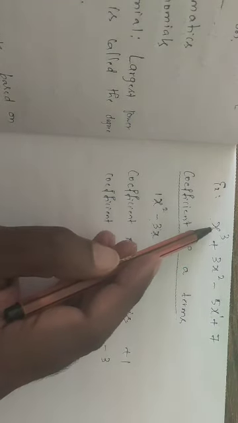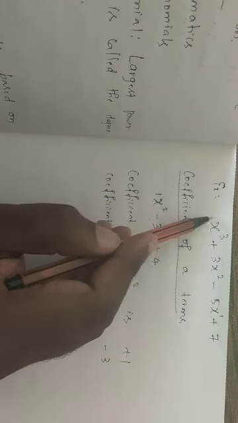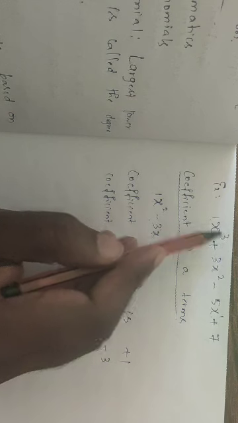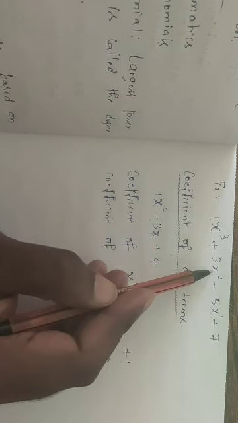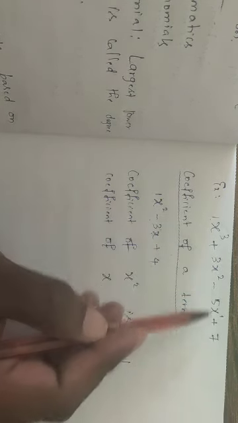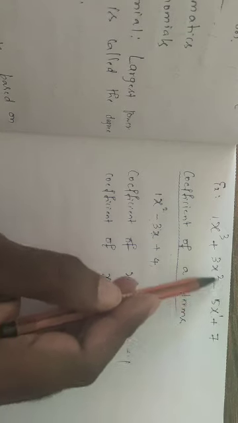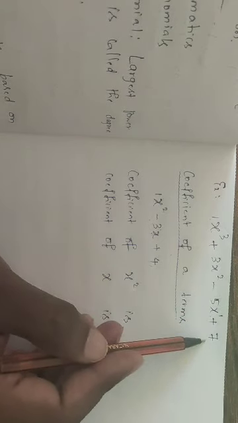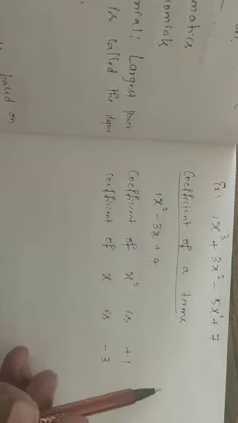Here also, if you find the coefficient of x cubic, nothing in the sense it is 1, right? Coefficient of x cubic is 1. Coefficient of x square is plus 3. Coefficient of x is minus 5. Constant term is 7, like that. So that is about the coefficient.